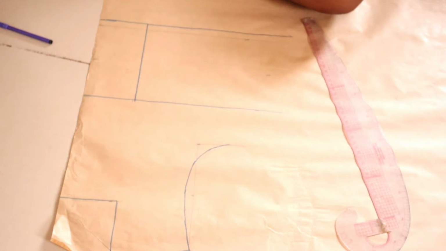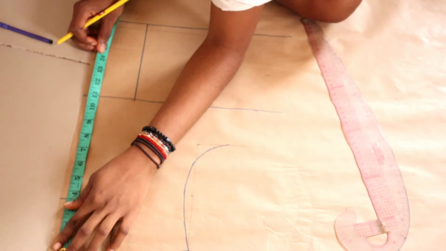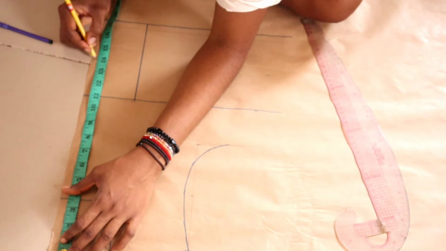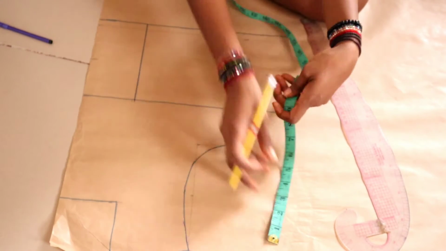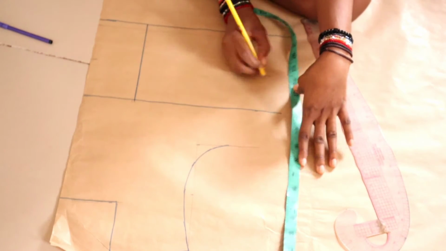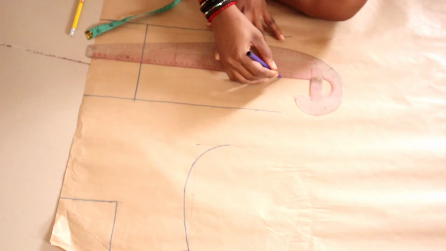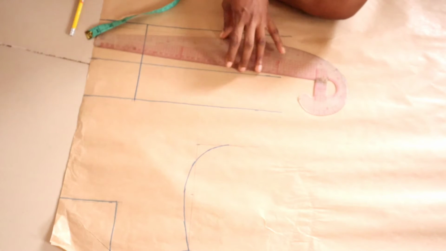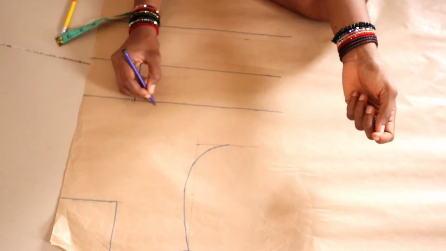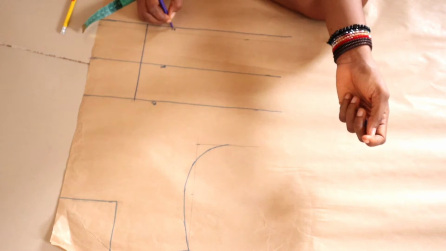From shoulder to my under bust, mine is 14 inches. Now make a straight line. So we're going to level all this. This is my bust, this is under bust, and this is my waist.